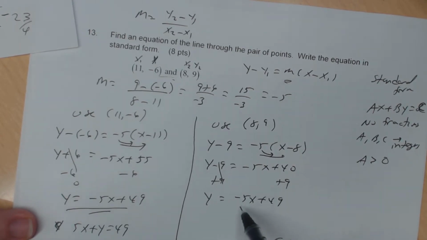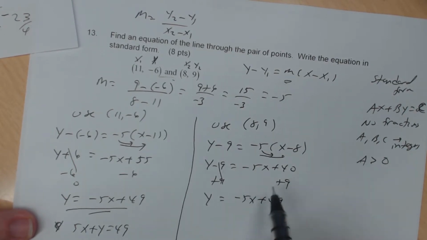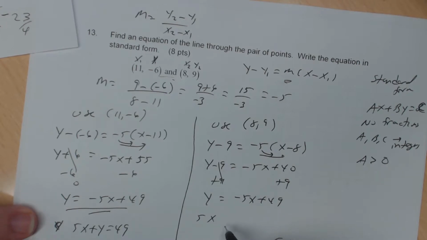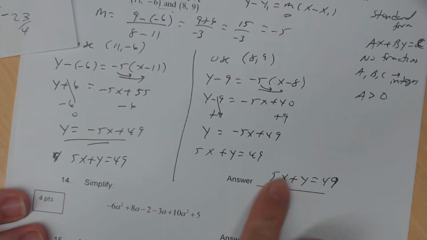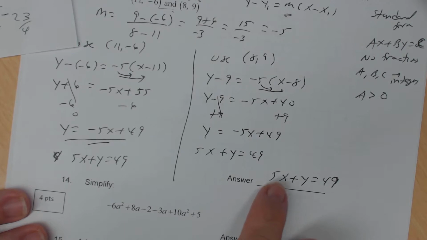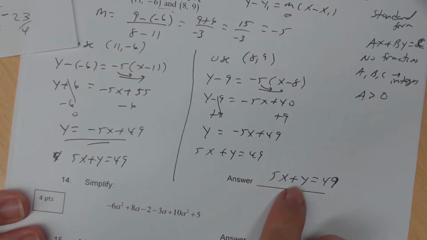And then remember, that's in slope-intercept form. I want standard form, so I've got to bring this negative 5x over. So 5x plus y equals 49. And notice that the x and y are on the left side, and the coefficient of x is positive, and there are no fractions. a, b, and c are all integers.